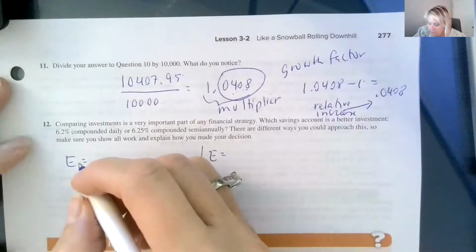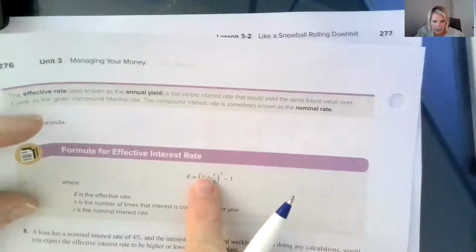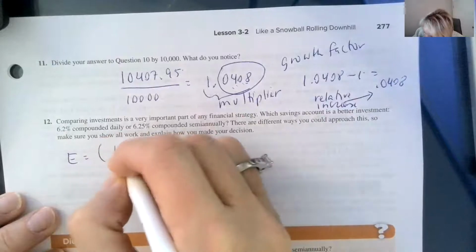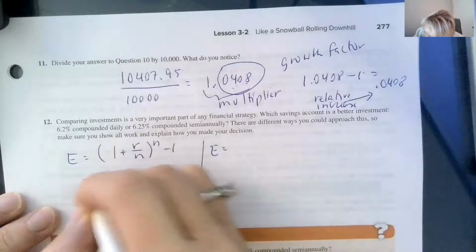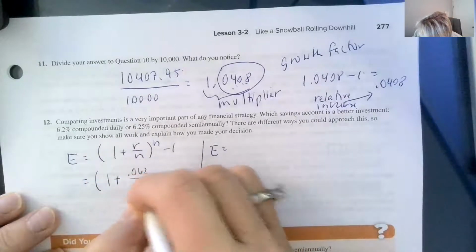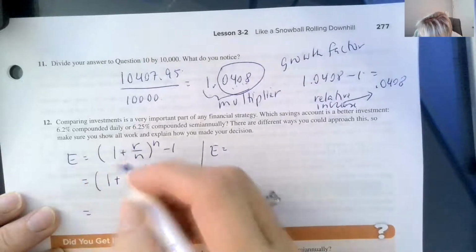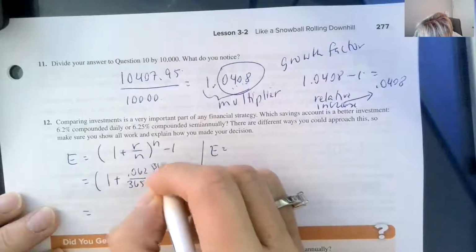So the effective rate, using this formula here, is 1 plus rate over n to the n, minus 1. So I'm going to do that for the first one, which was 0.062, but I'm compounding daily, so that's 365, and then the exponent of 365.